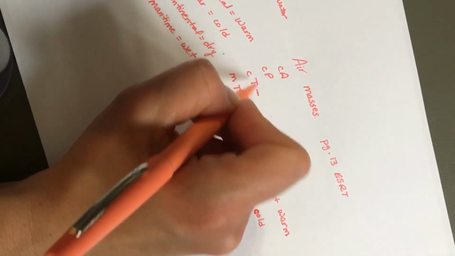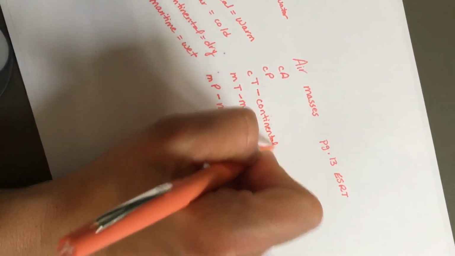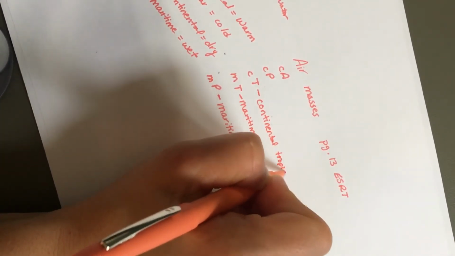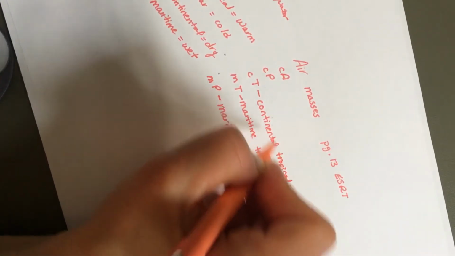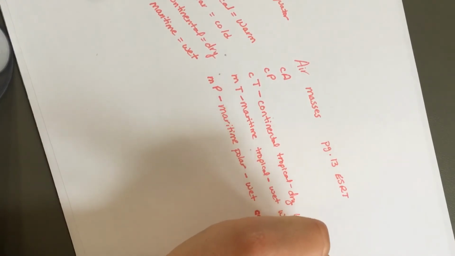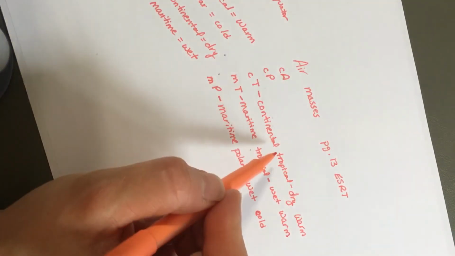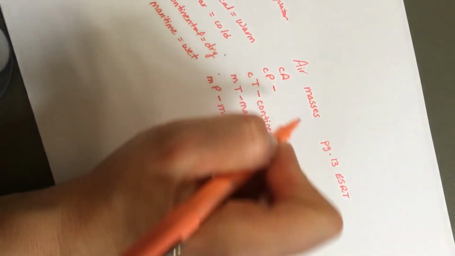The next one, cT. C stands for continental, and the T stands for tropical. So continental tropical, continental would be dry, because it forms over land, and the tropical would be warm. So dry, warm. This would be like an air mass that formed over the Southwest, like New Mexico or Arizona. Nice, dry, warm weather, and then it blew over us. That would be a continental tropical air mass.